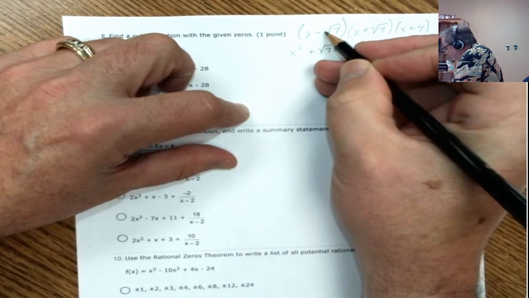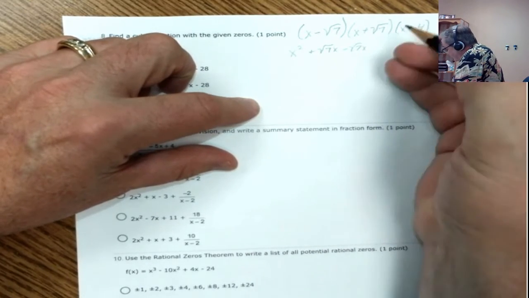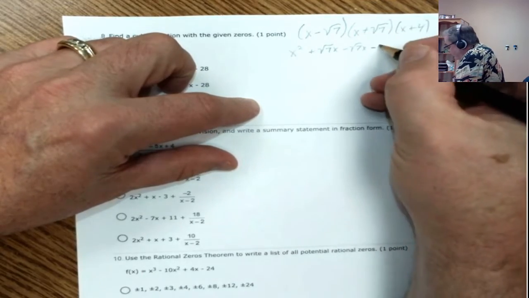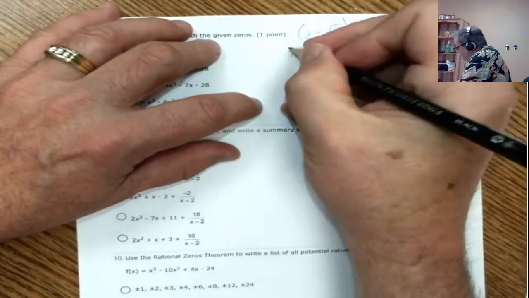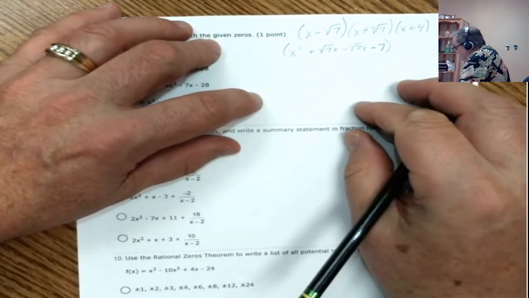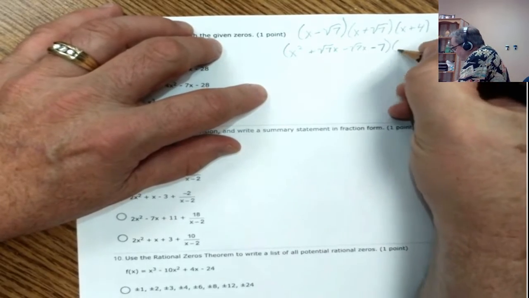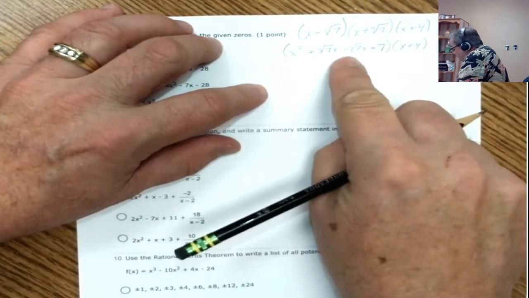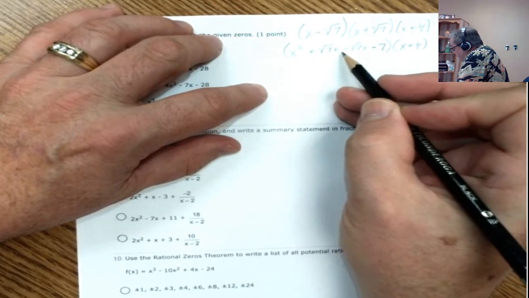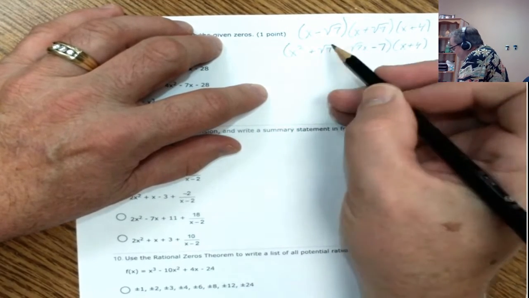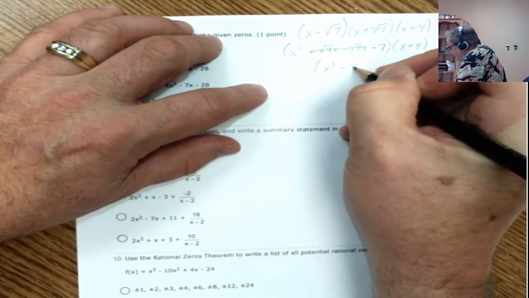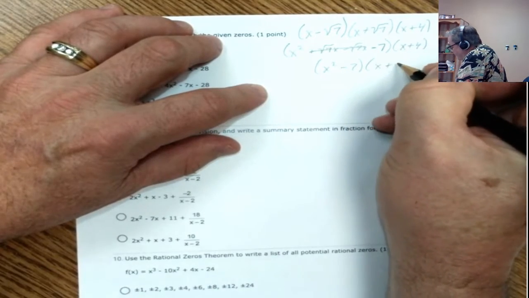And negative square root of 7 times positive square root of 7 would be a positive times a negative, and square root of 7 times square root of 7 is just 7. All right. And then we still have x plus 4 over here. So let's simplify this. Plus square root of 7 x's, negative square root of 7 x's, those cancel each other out. So we have x squared minus 7 times x plus 4.